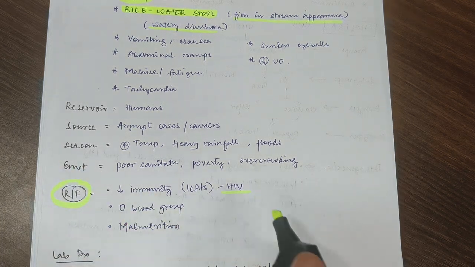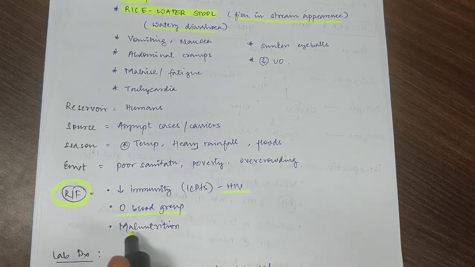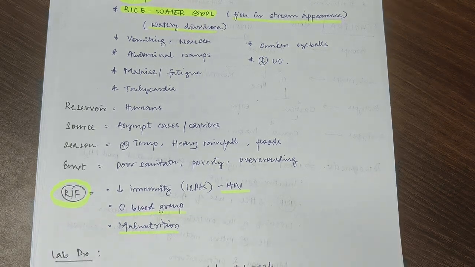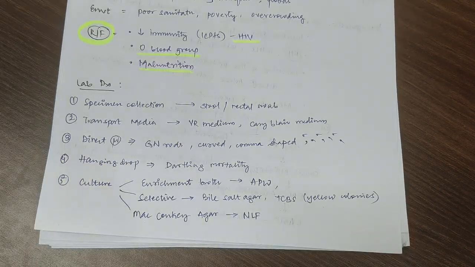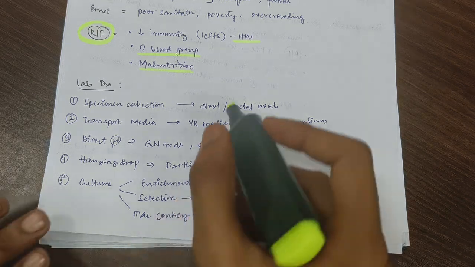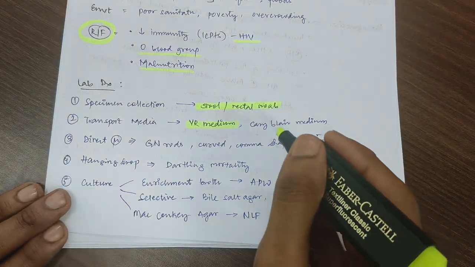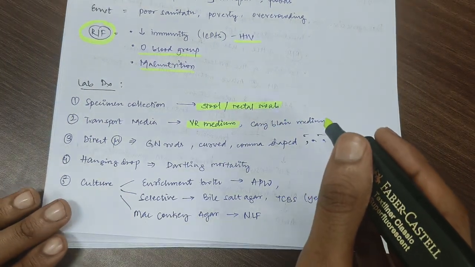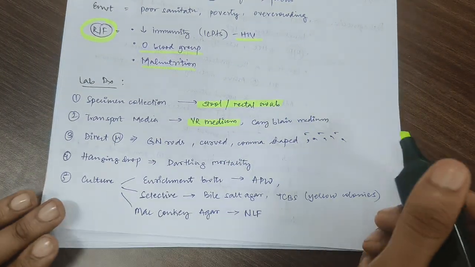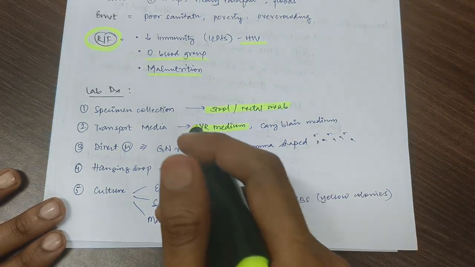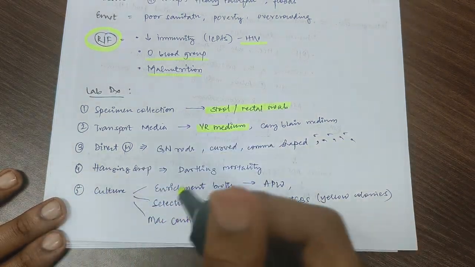In immunocompromised patients such as HIV, O blood group patients, and malnutrition. Lab diagnosis: you're going to collect the specimen from stool or rectal swab. Then coming to the transport media, it is VR media, that is Venkatesh Ramanan media, and Cary-Blair media. VR media, I don't know the full form, please just check out the VR media full form.